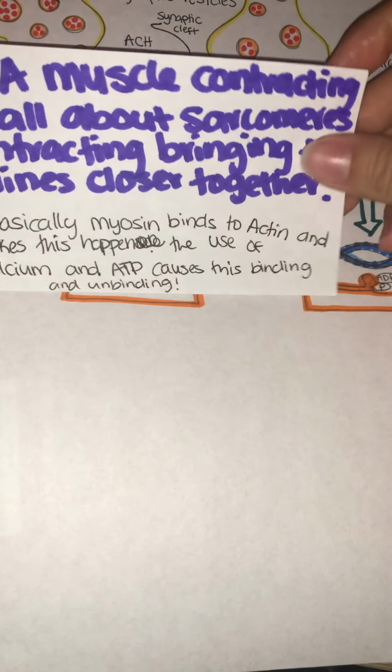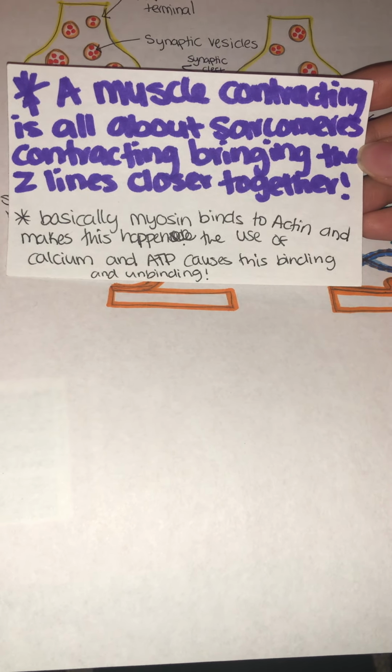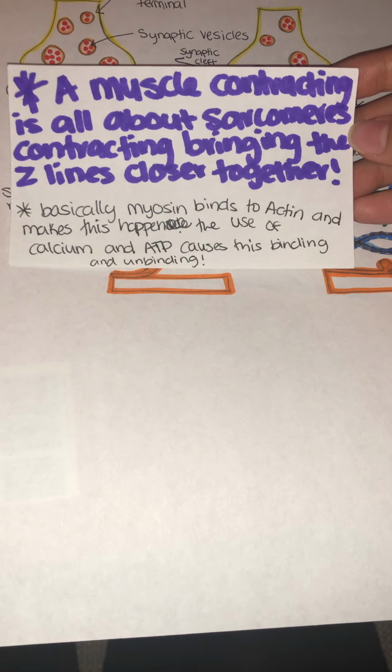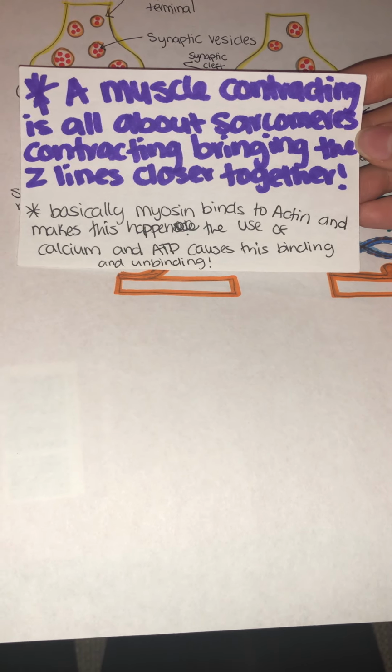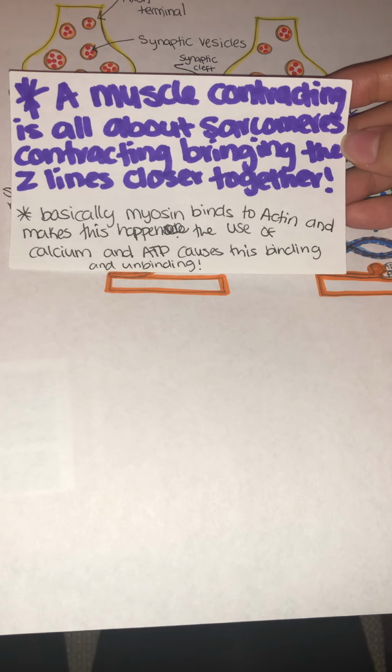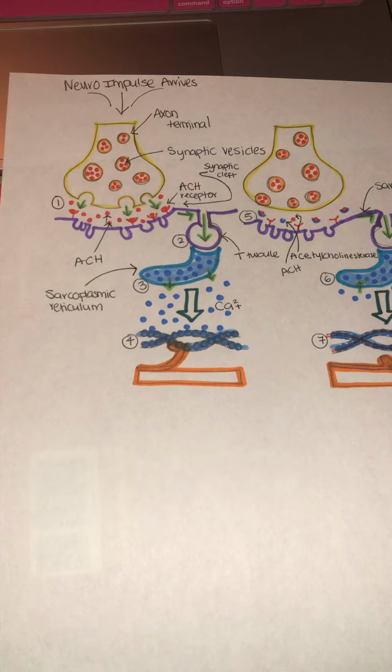And I'm going to go ahead and write another note here. So a muscle contracting is all about sarcomeres contracting, bringing the Z lines closer together. So basically myosin binds to actin and makes this happen. The use of calcium and ATP causes this binding and unbinding. So here we go to our picture.